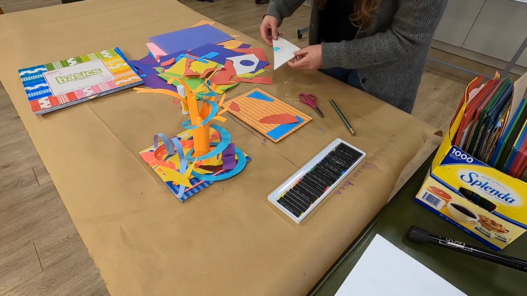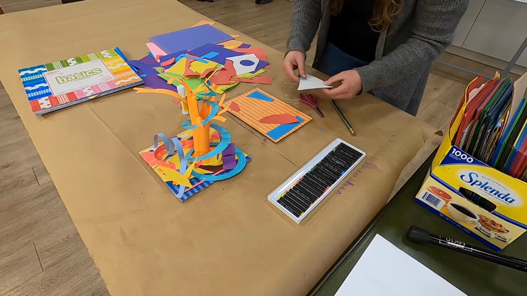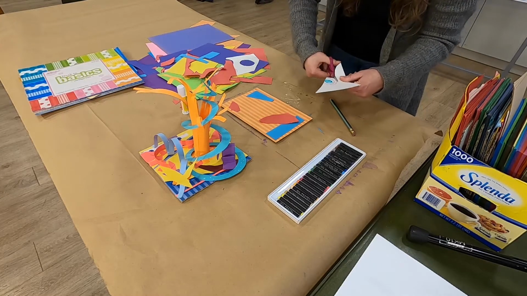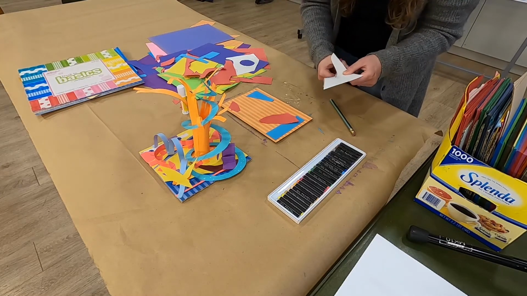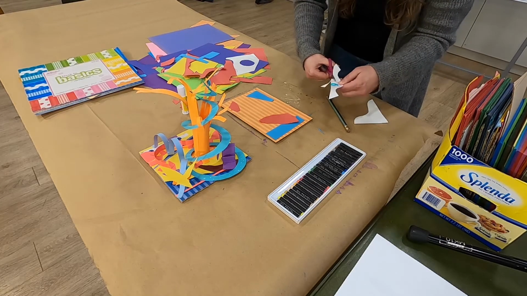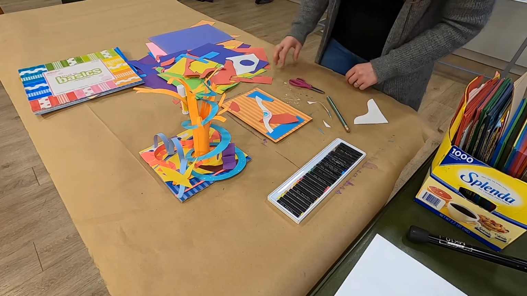I need some more values in here, so I'm going to use this light page. I don't want to use this whole thing though. So I'm going to cut kind of a squiggly sort of shape out of here. Let's see. Connect those two. That's kind of neat.